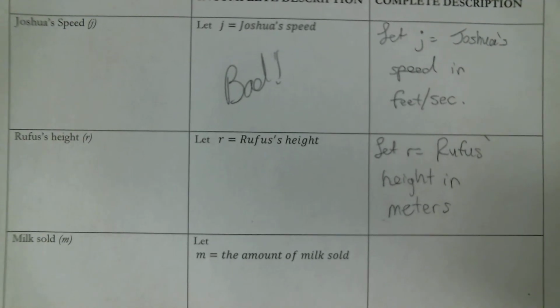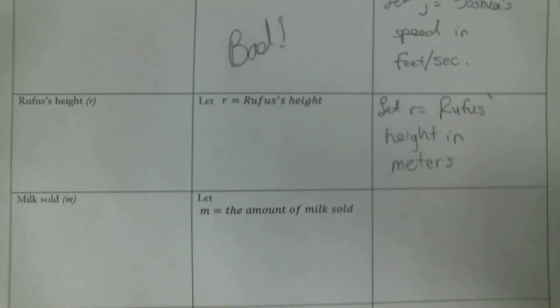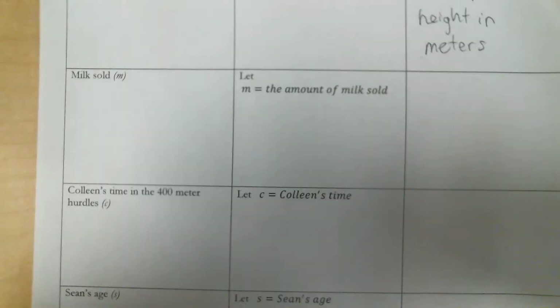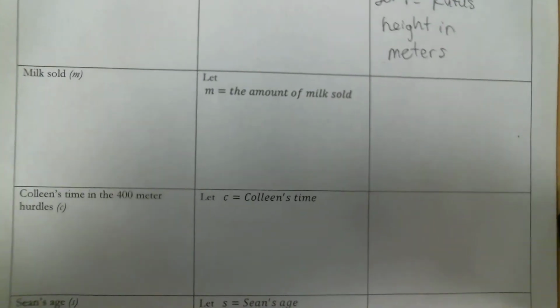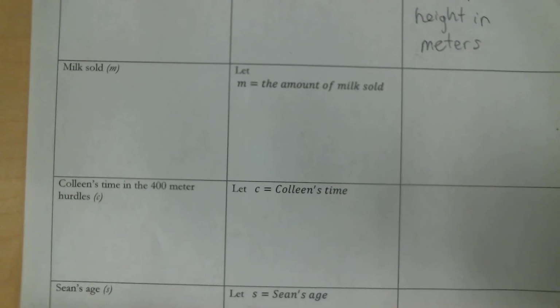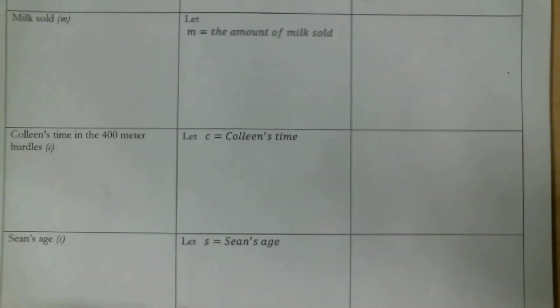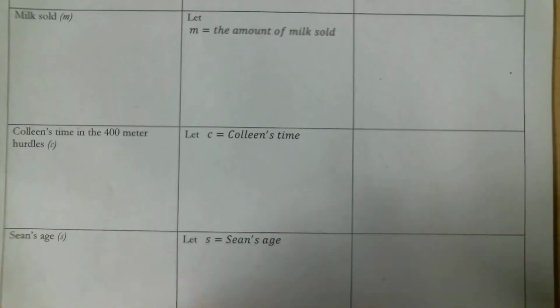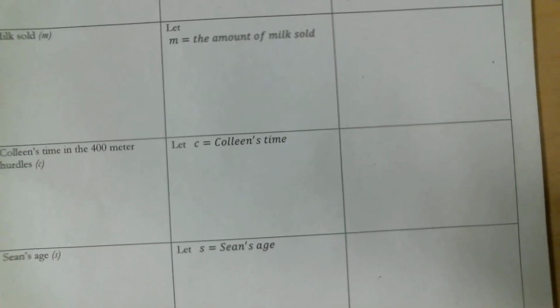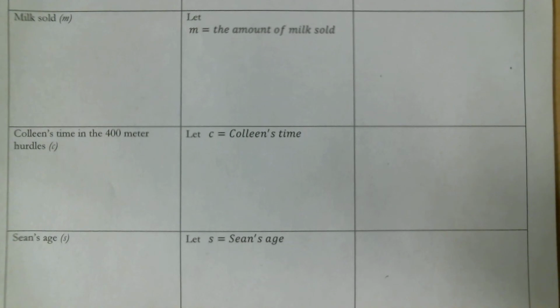Well, now that you've tried one on your own, again, I would encourage you to pause the video, and I want you to try these next three. So we're talking about the amount of milk sold, Colleen's time in running this race, the 400-meter hurdles, and Sean's age, okay? So see if you can complete 1, 2, 3 boxes. Take about 1 or 2 minutes to do that, and then come back and press play when you're done.